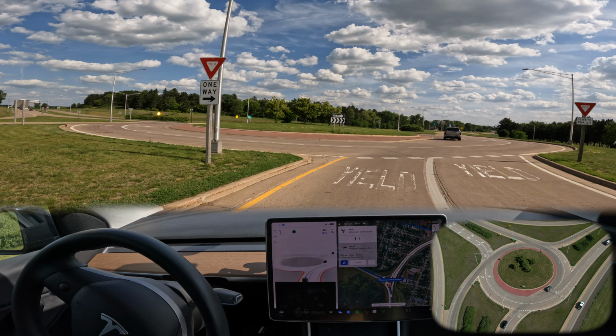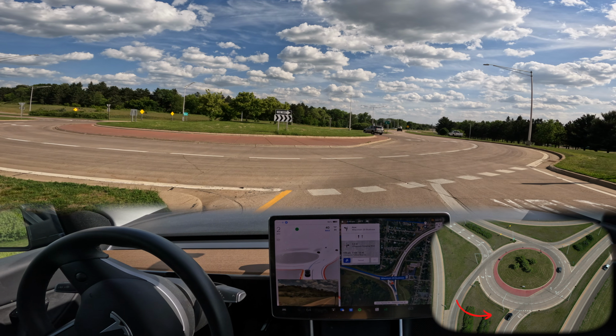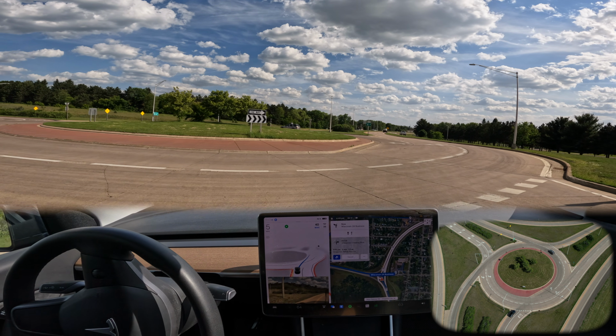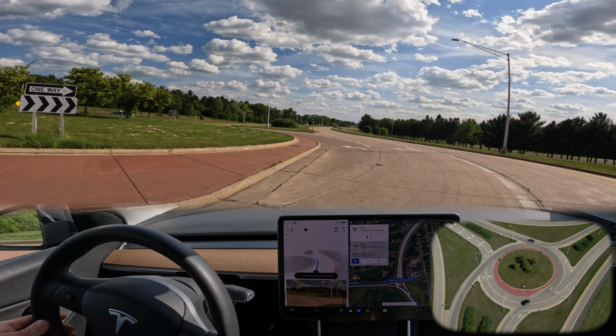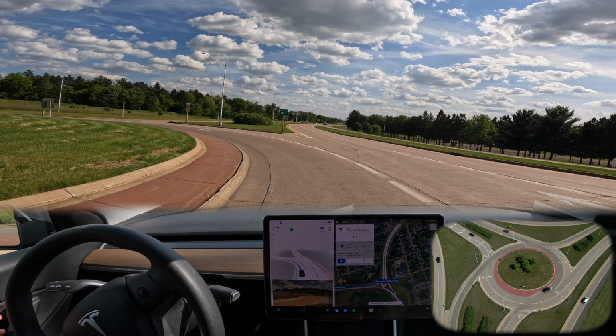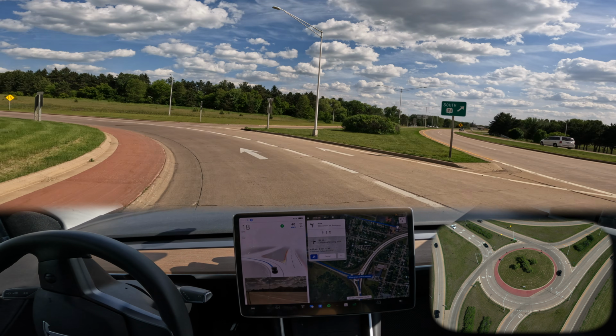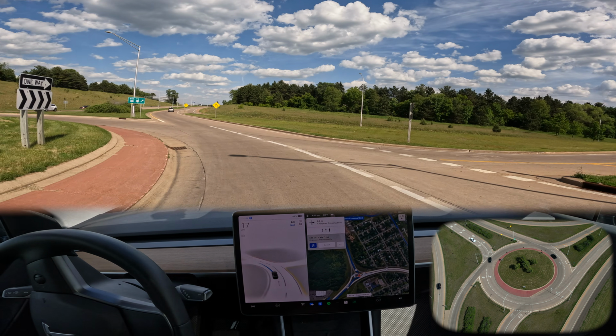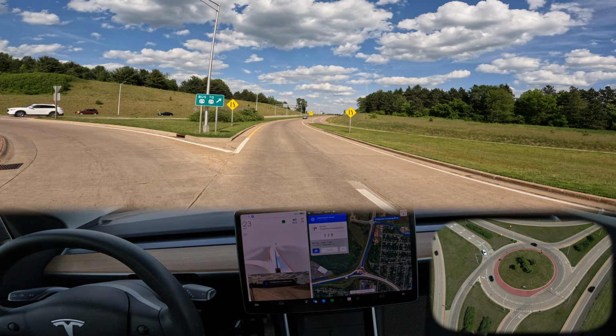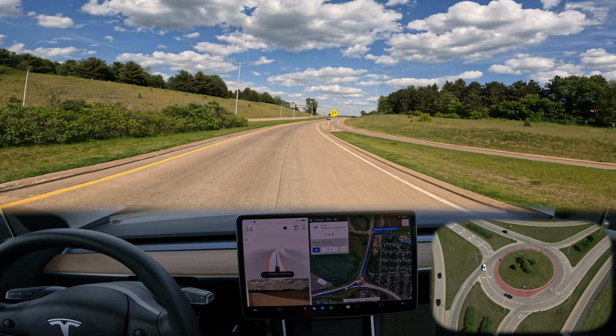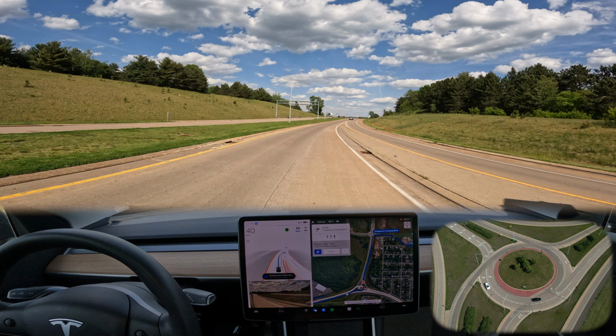I don't see any traffic coming into the roundabout. We are coming to a full stop here for the yield. I would like to see it progress just a little more smoothly through the entry to the roundabout. And it makes a change and everything looks good.